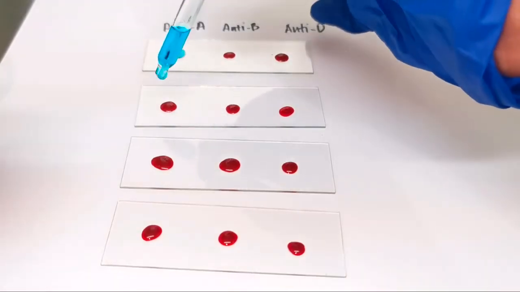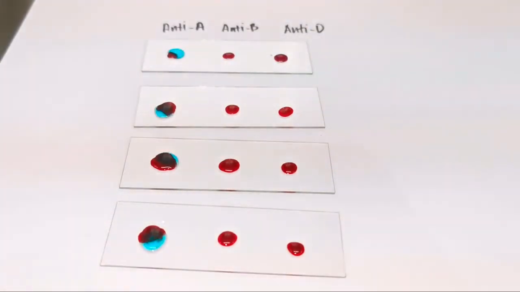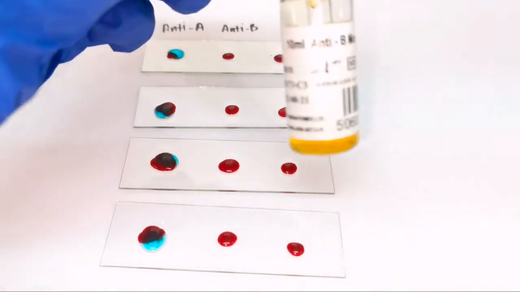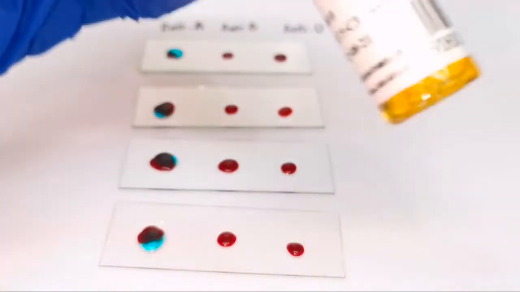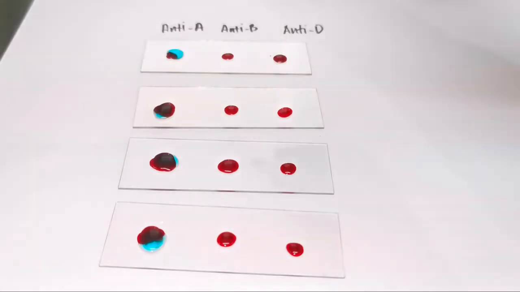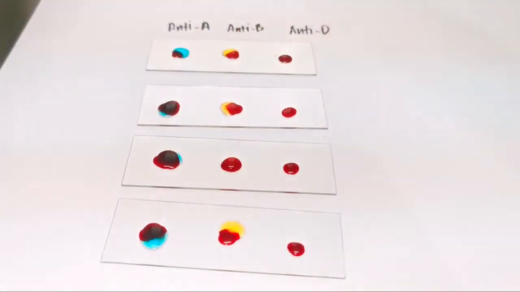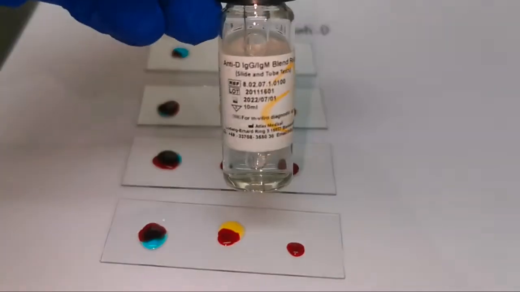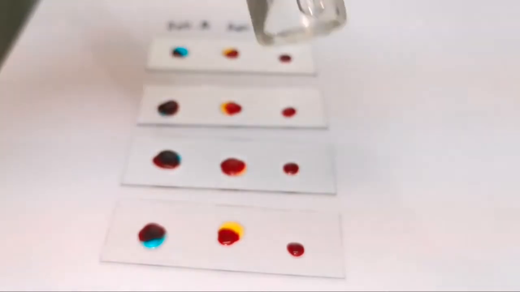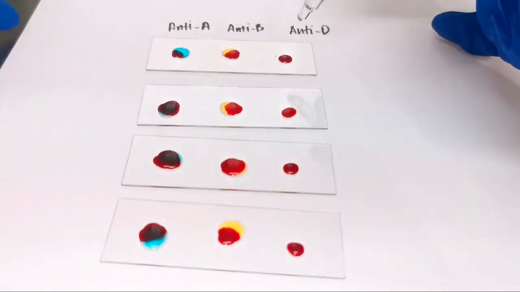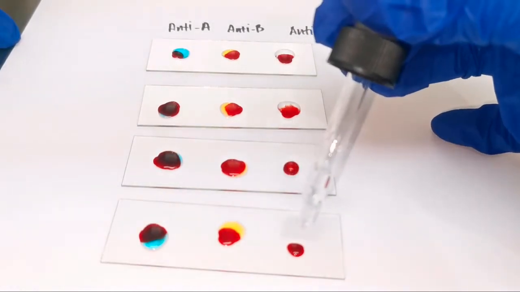Then put 1 drop of anti-A Antisera on the first column. Put 1 drop of anti-B Antisera on the second column. Put 1 drop of anti-D Antisera on the last column.